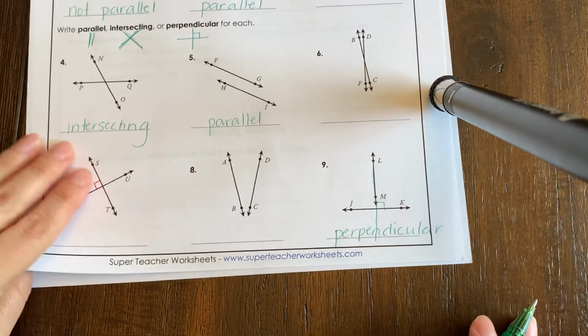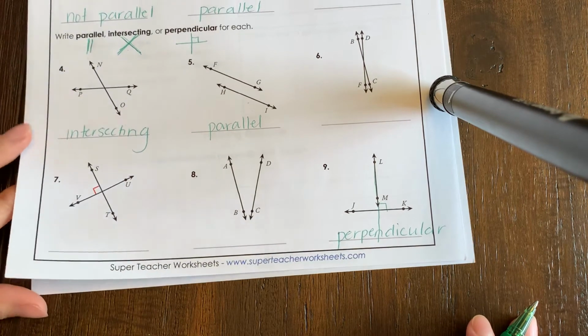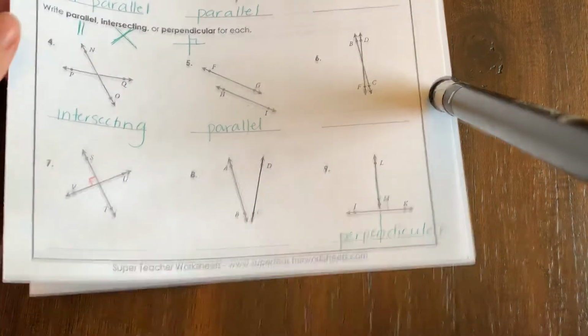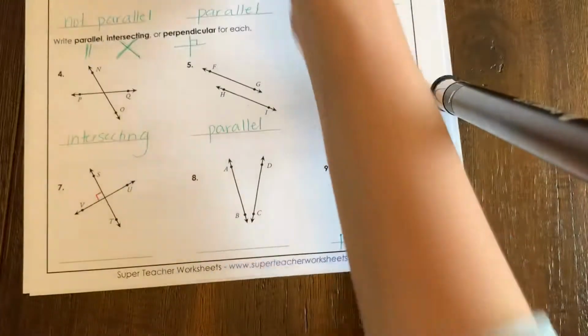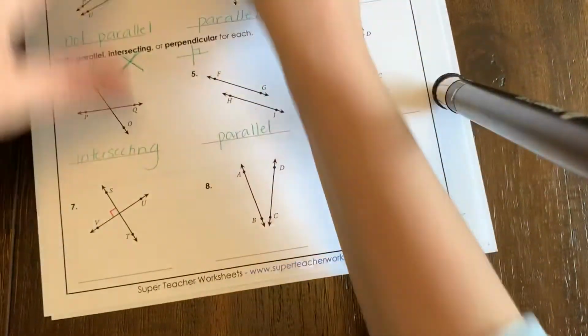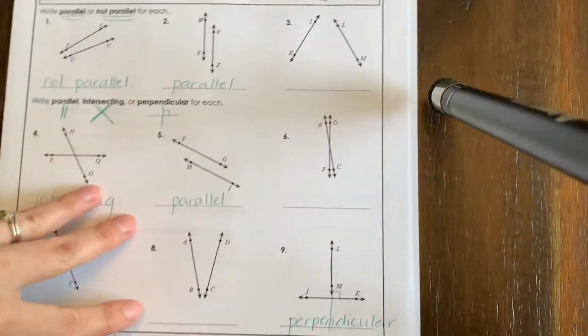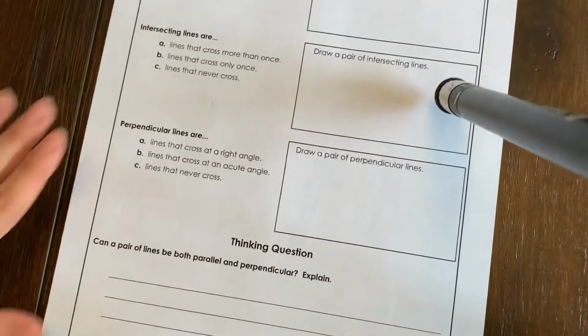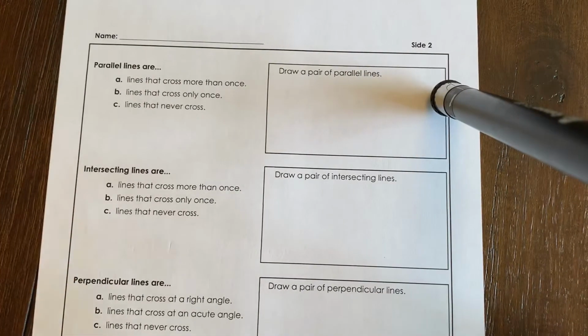All right. Good stuff there. You guys can pause your video and finish up or continue on with me. The next part, I'm not going to show you on paper. Actually, maybe I'll show you on paper and then we can practice on the screen. All right, so this just goes through, again, the different kinds of lines.